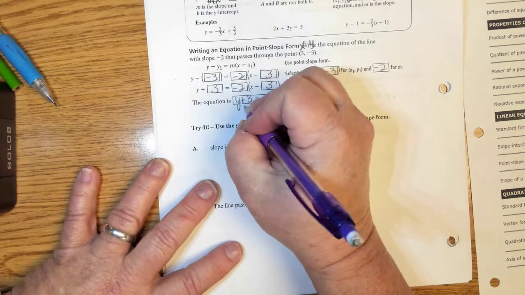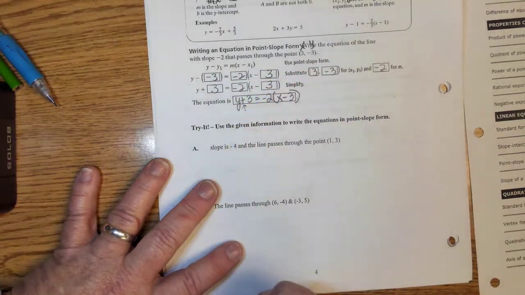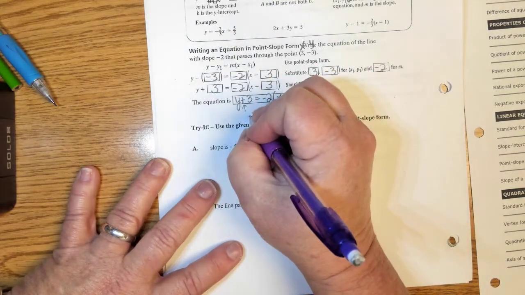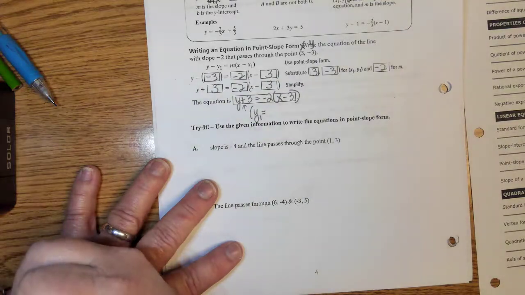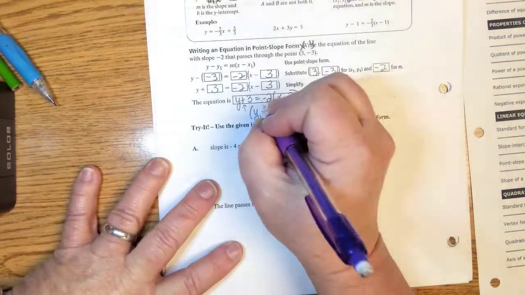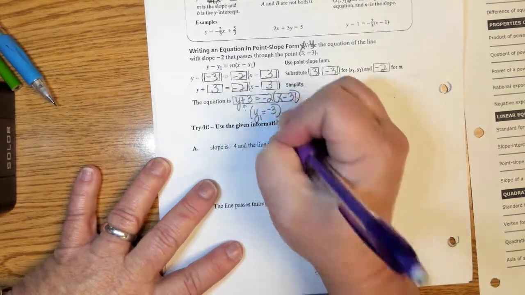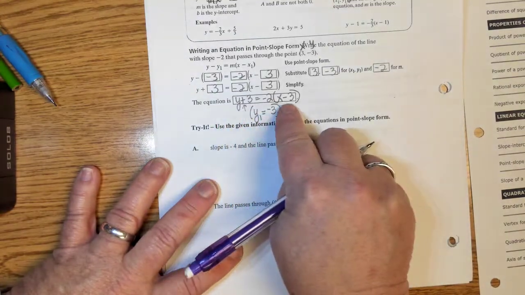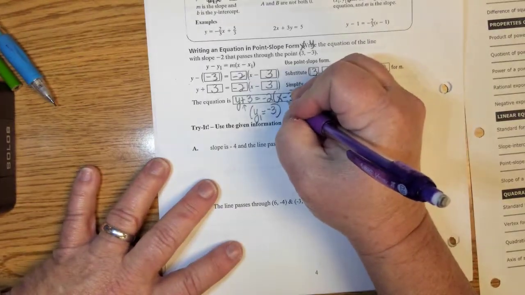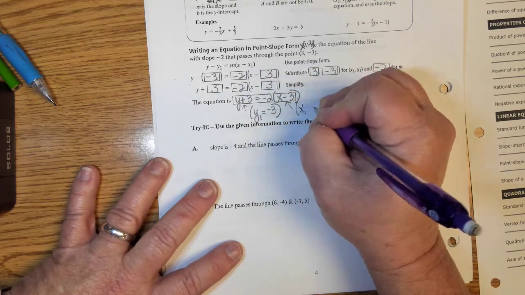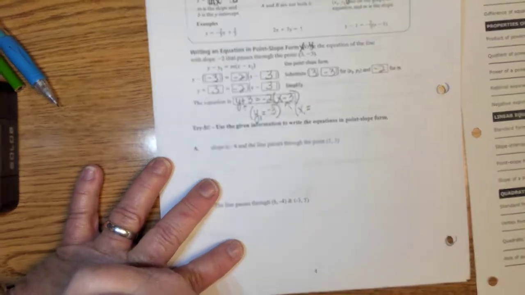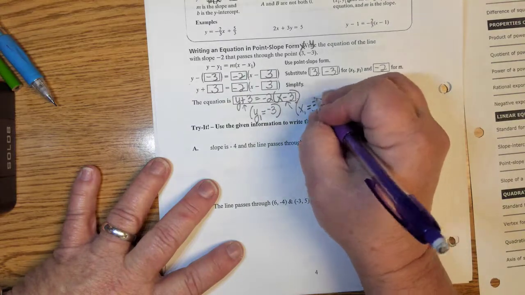Notice that this has a plus sign, okay, but your y1 value was what? Negative 3. So this has a negative sign, but your x1 was what? Positive 3.